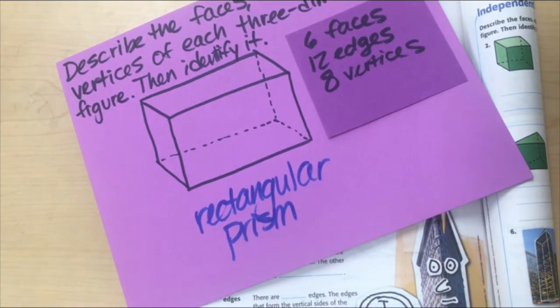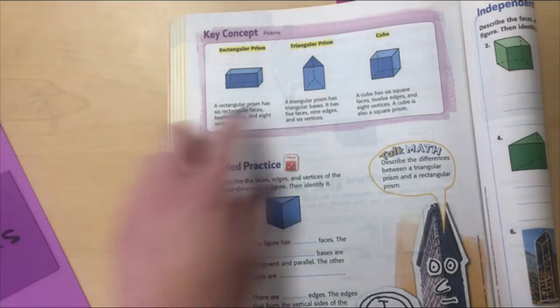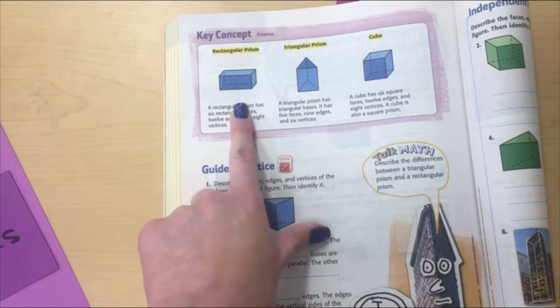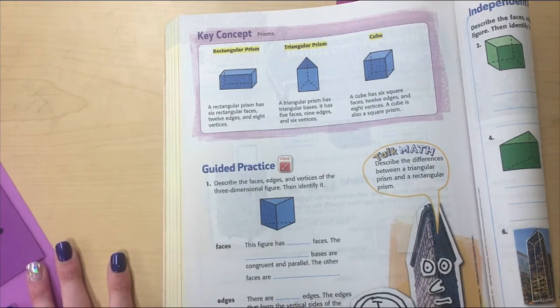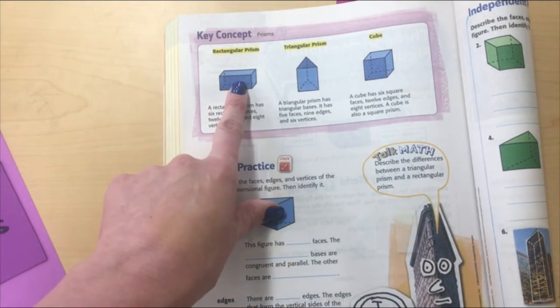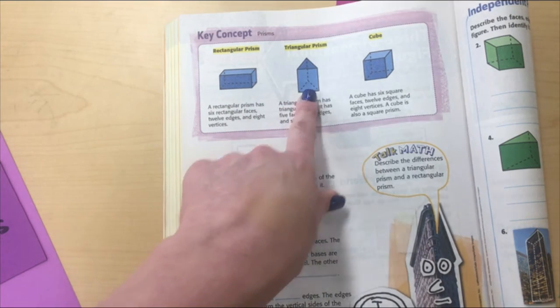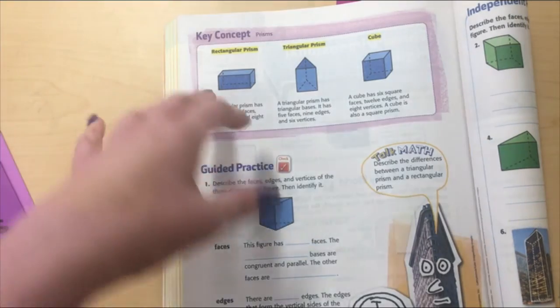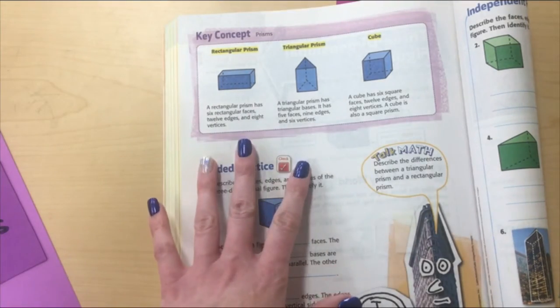When you are doing your assignment, this page might be really helpful. I'll take a picture of it so you can use it. It describes what a rectangular prism is, a triangular prism, and a cube, and it says how many faces, edges, and vertices each has.